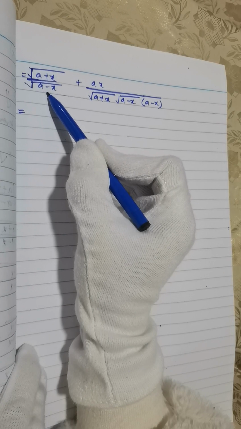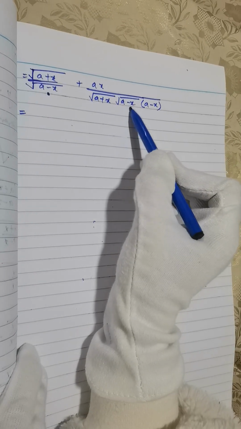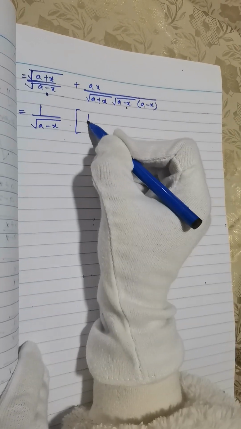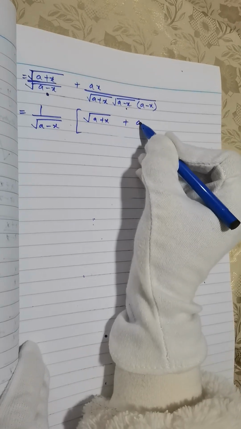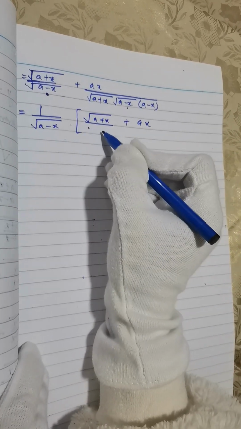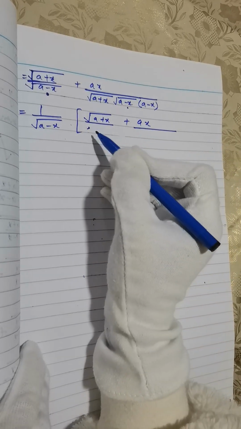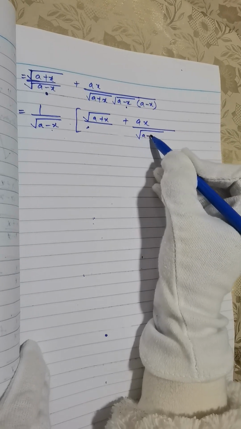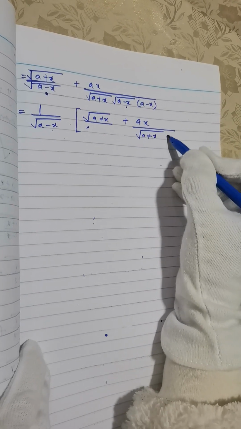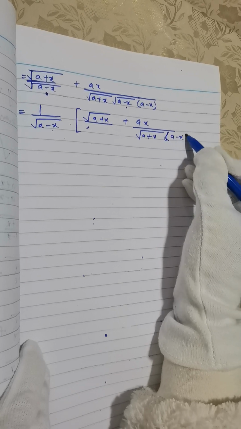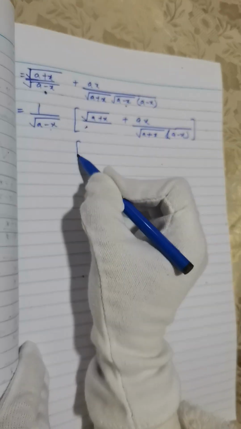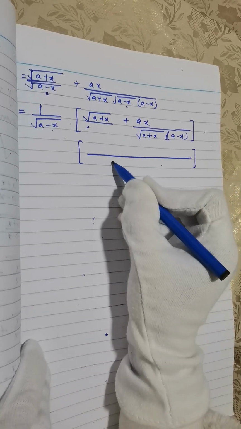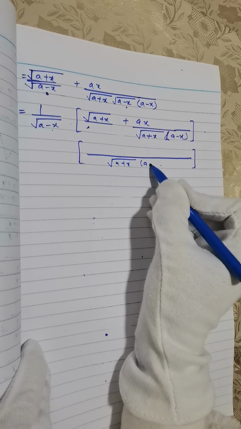Here we see that under root a minus x is here and under root a minus x is here. So first of all we will take the common under root a minus x. What we will get? Under root a plus x as it is plus ax as it is, divided by, this is outside, so what we will give? Under root a plus x or a minus x. Now we'll take the LCM of both of these two fractions. So LCM is under root a plus x, a minus x.